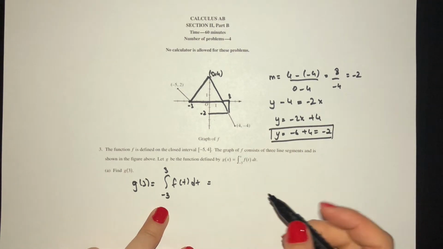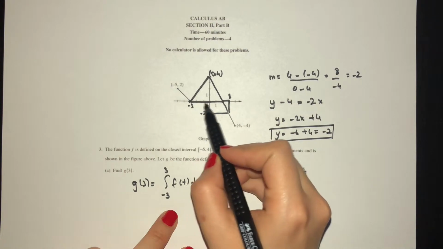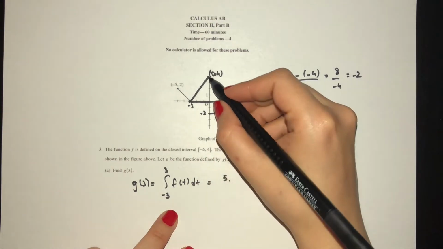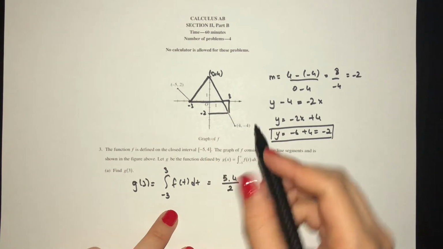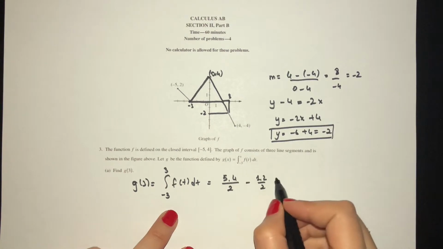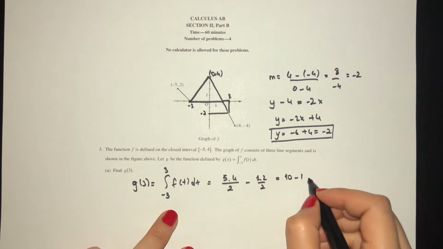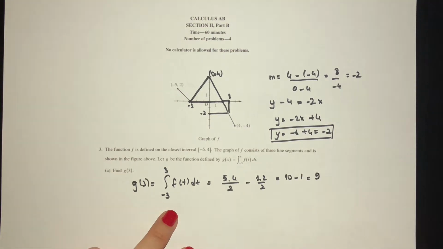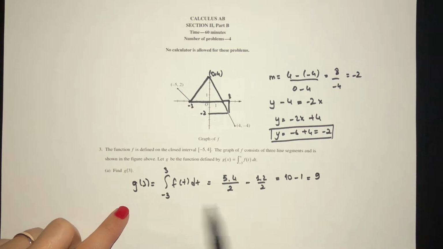Okay. Then calculate the first area. The length is 5 and the height is 4. 5 times 4 over 2. Subtract the small area, 1 times 2 over 2. The first part is 10, the second one is 1. 10 minus 1 is 9. The area is 9 and g of 3 is 9.